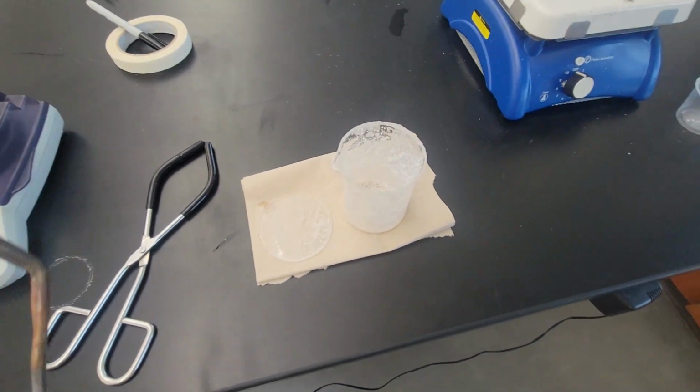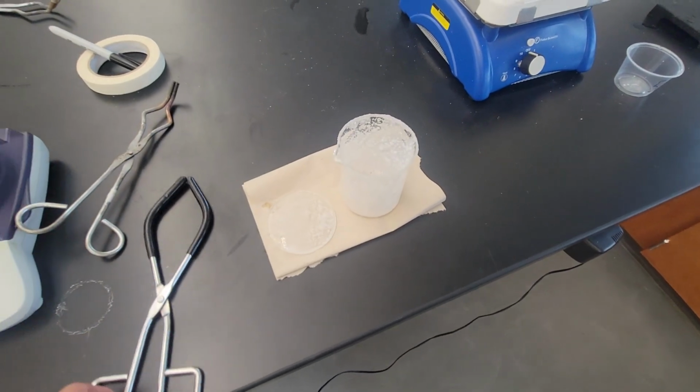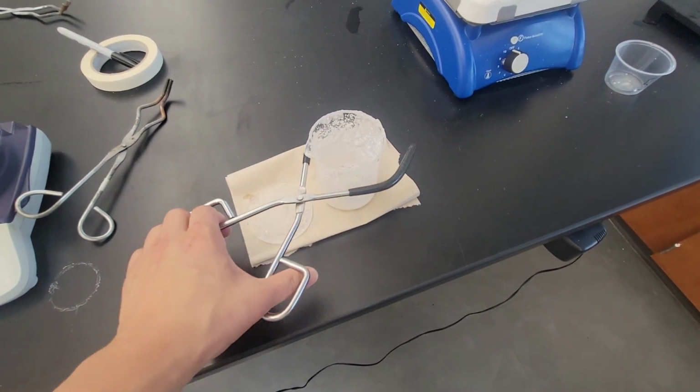And I'm actually gonna move both of these to the dryer so I get all the water out.